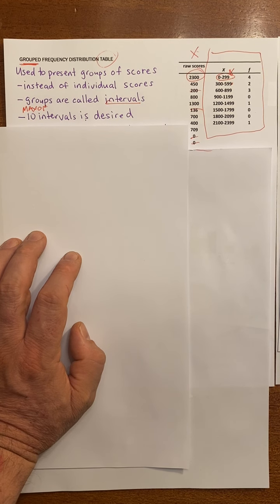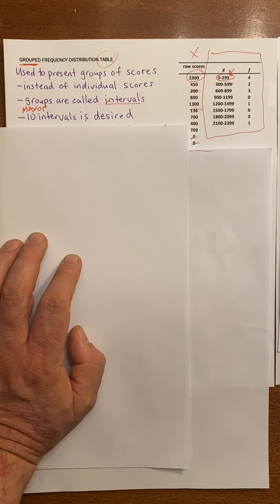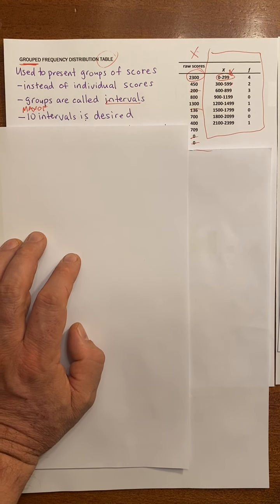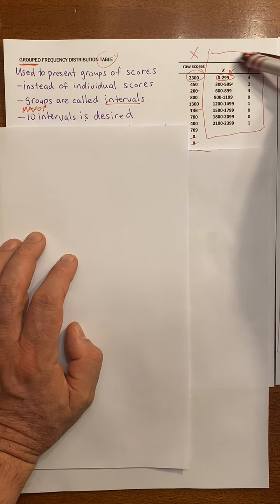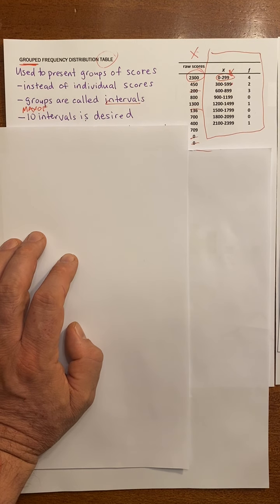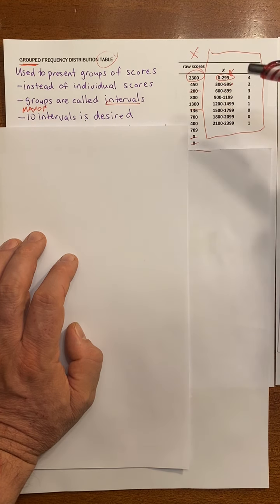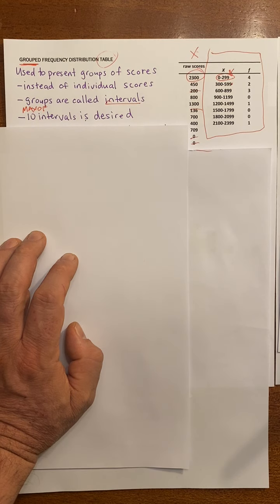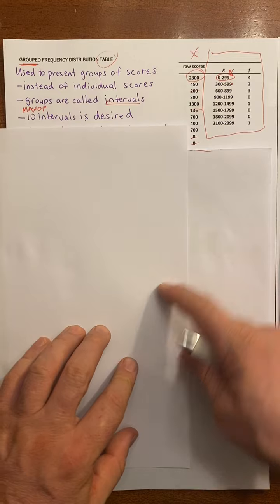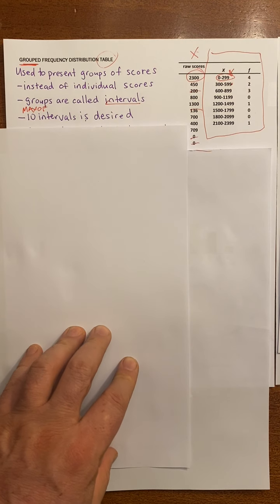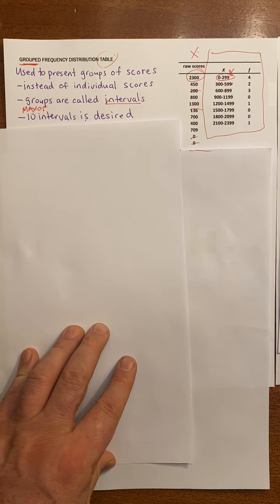Otherwise, it doesn't look as organized as it should, and it's not presenting the data as efficiently as it ought to. You're doing it this way so that you have an easy-to-see idea of what's going on with your data. Here I easily see there were 4 people that had a low score and only 1 person that had a really high score. When you have more than 10 rows or intervals, it gets harder to see that.